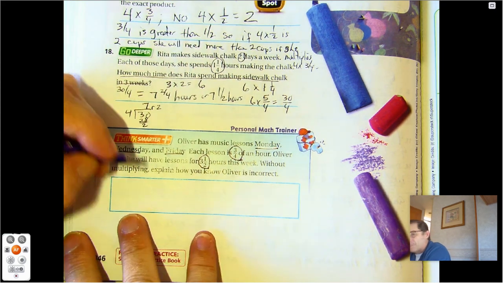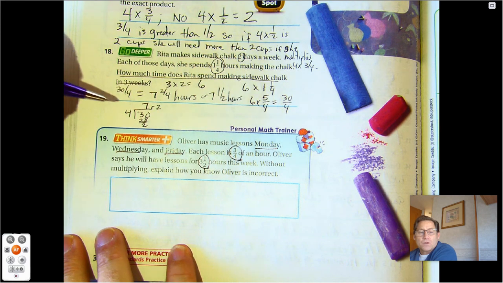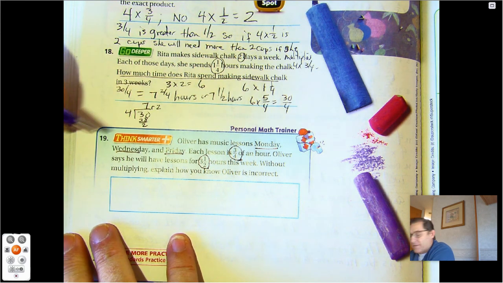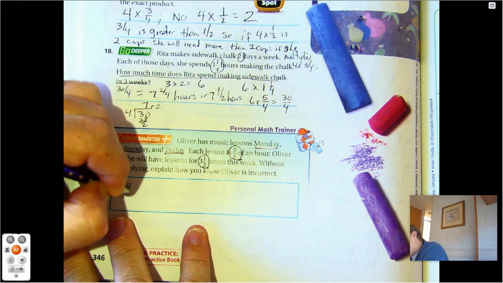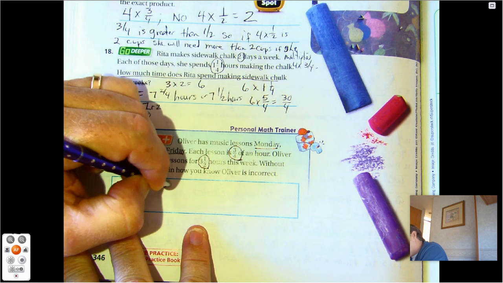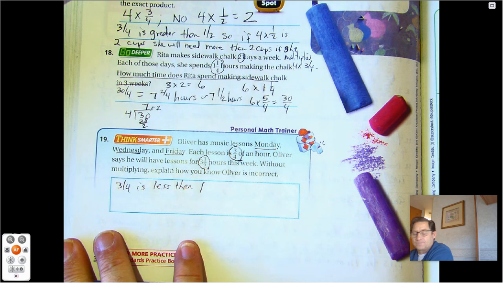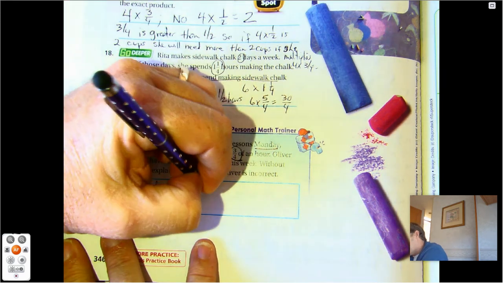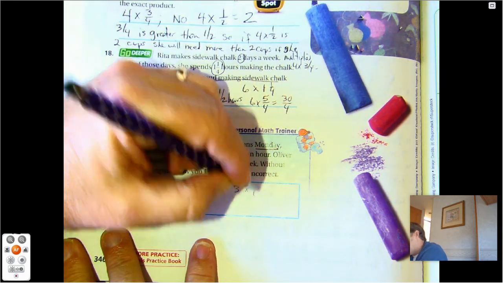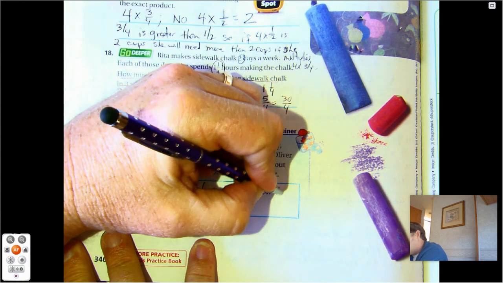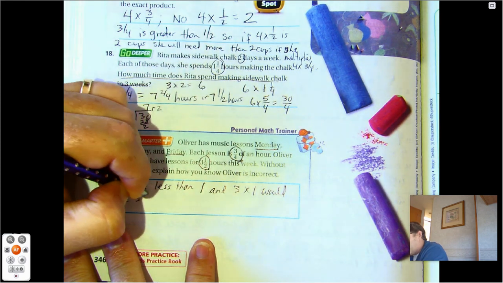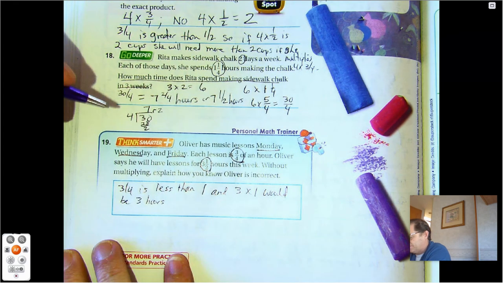Okay, so 3/4 is less than 1. And 3 times 1 would be 3 hours.